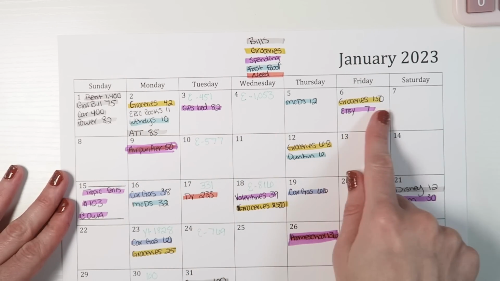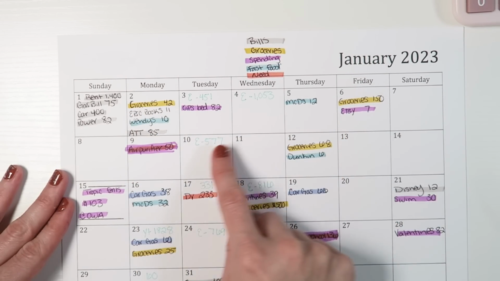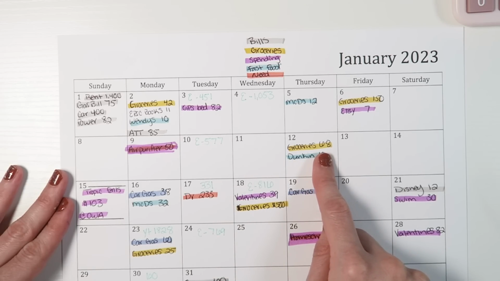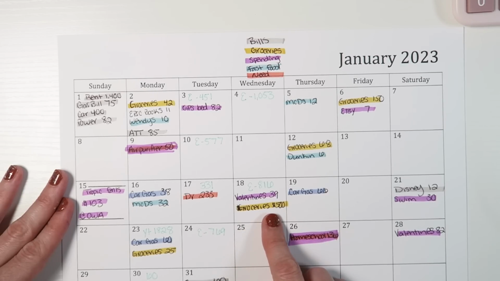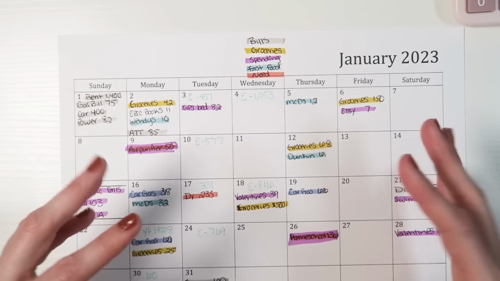Groceries, I did spend almost $200 that first week. The second week, I spent $68 on groceries. Third week in January, I spent $500 because I did a big haul from Sam's Club.